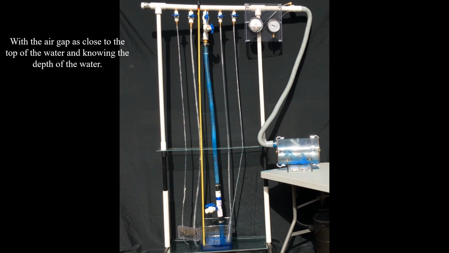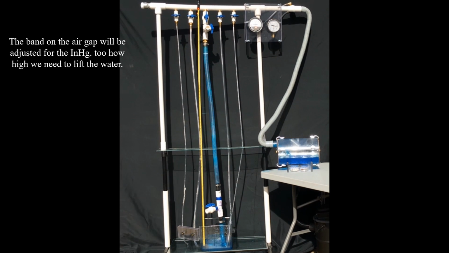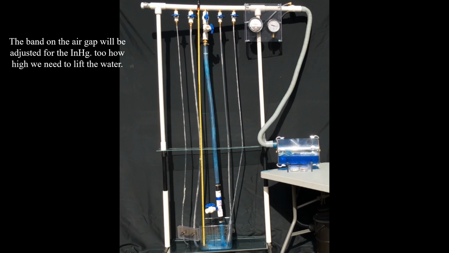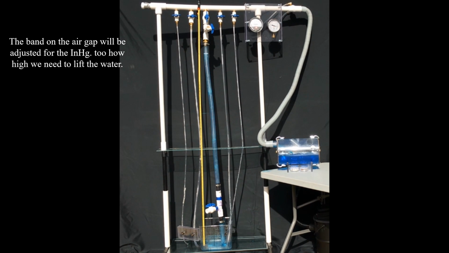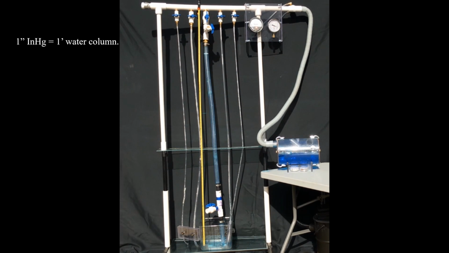With the air gap as close to the top of the water and a known depth of the water, the band on the air gap will be adjusted for the inches of mercury to how high we need to lift the water. 1 inch of mercury equals 1 foot of water column.